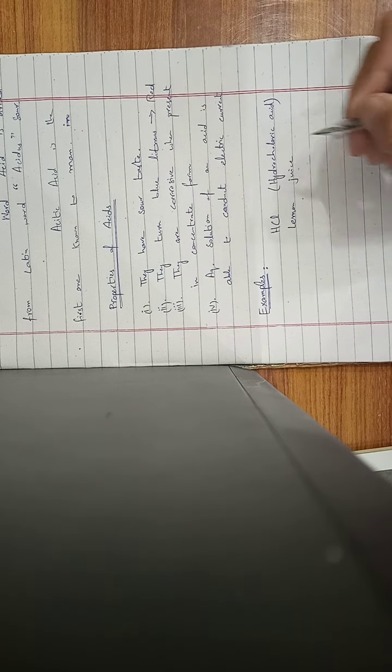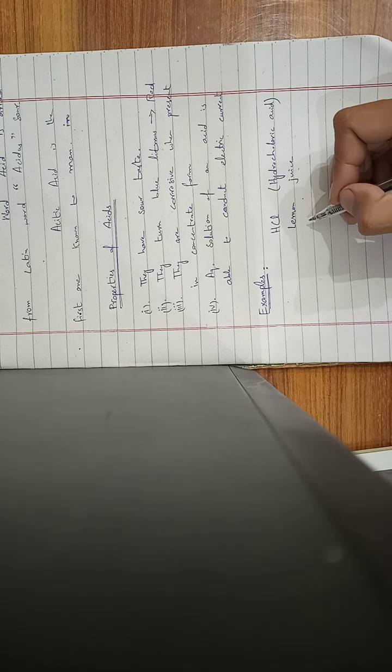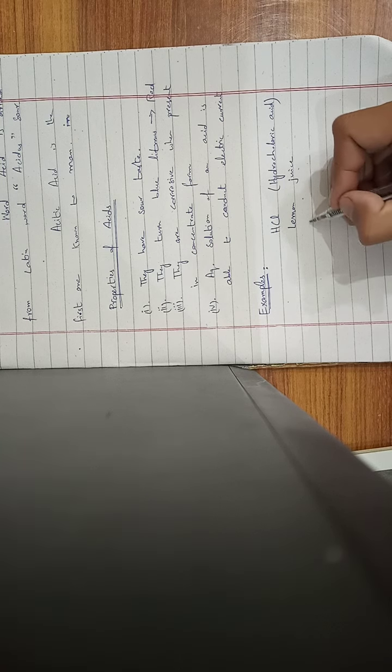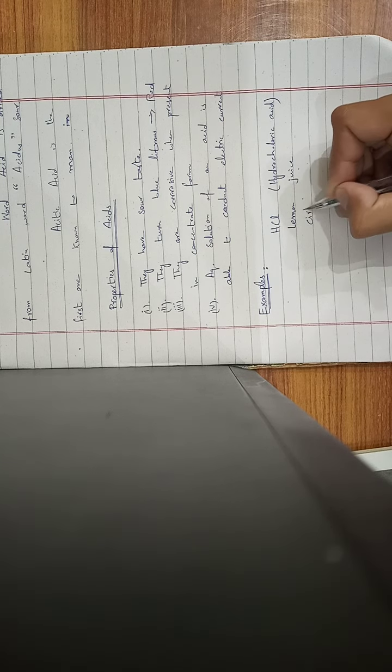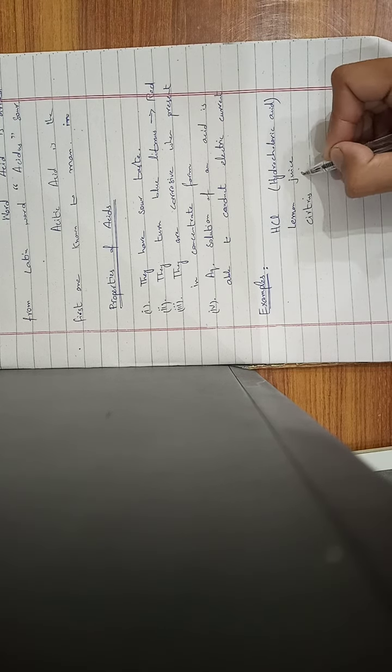These are very famous examples of an acid. Oranges or citrus fruits, unripe fruits. So I hope all of you easily understand the concept of acids.